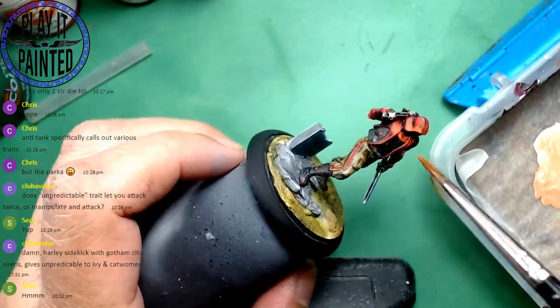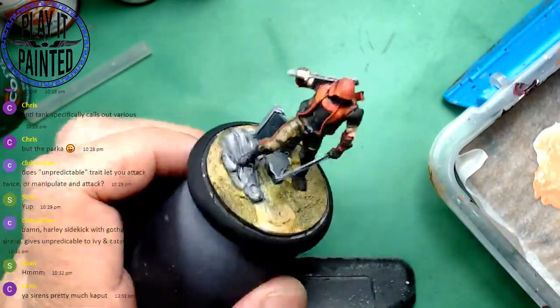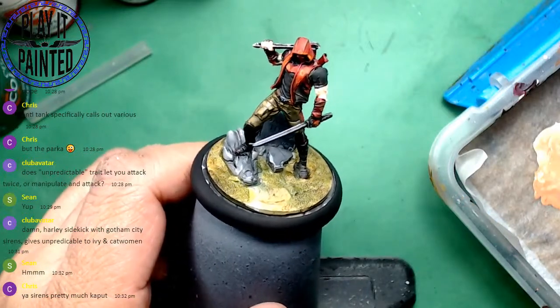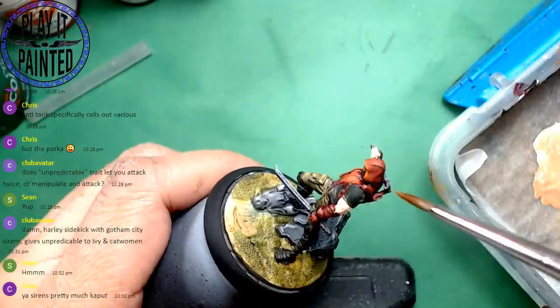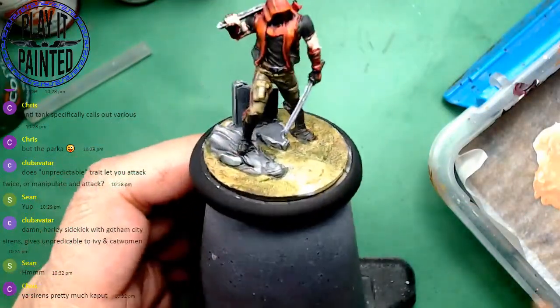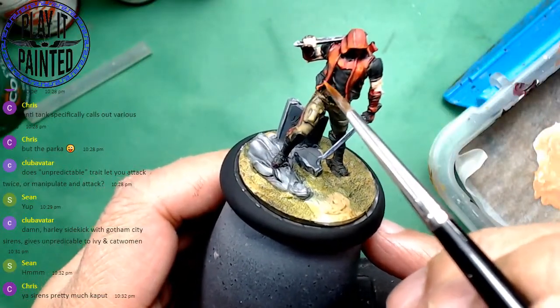All right. So we got some good highlight here on Red Hood. I don't want to go too far into this color. Otherwise, he's going to look like Orange Hood. He's going to look very safe, and we don't want that.